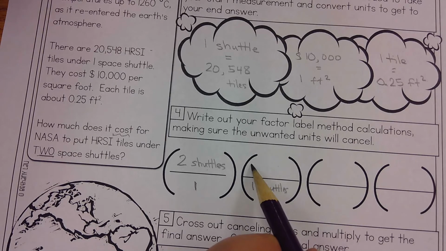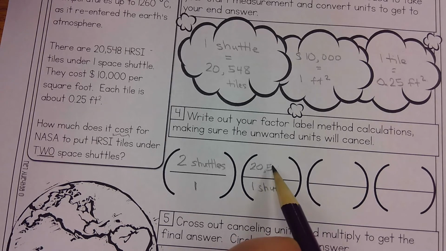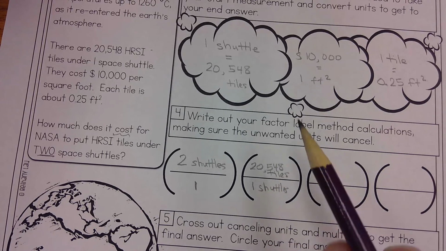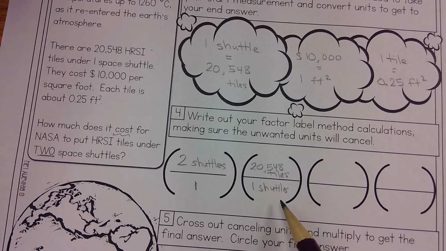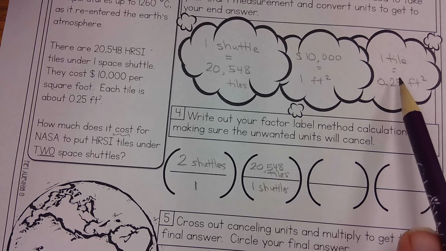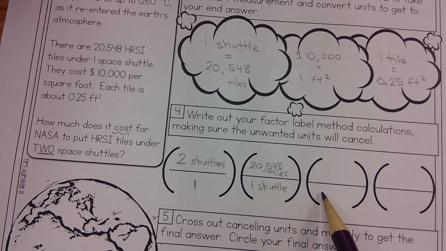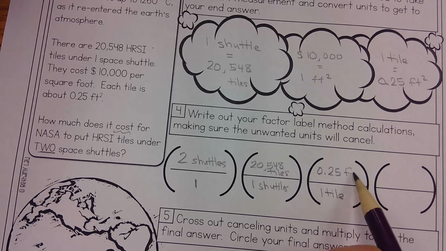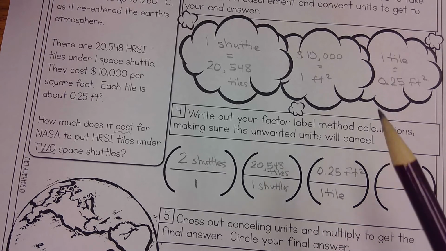And that is equal to 20,548 tiles. Okay. Next, I look for my conversion factor that has to do with tiles, which looks like this one. I put one tile in the bottom and 0.25 feet squared in the top.